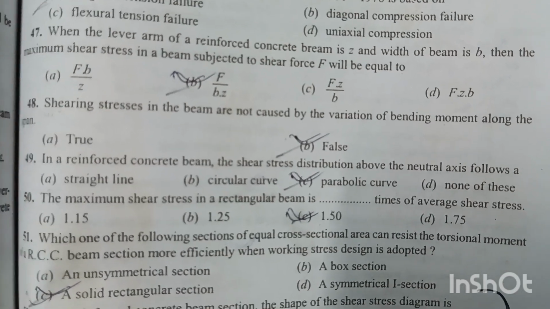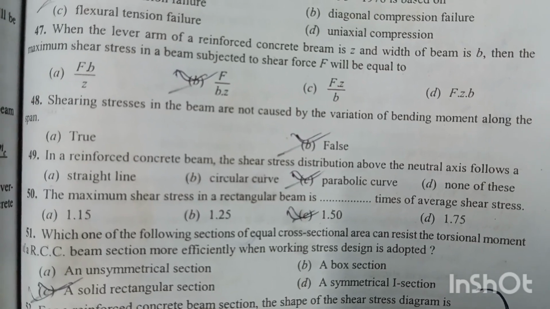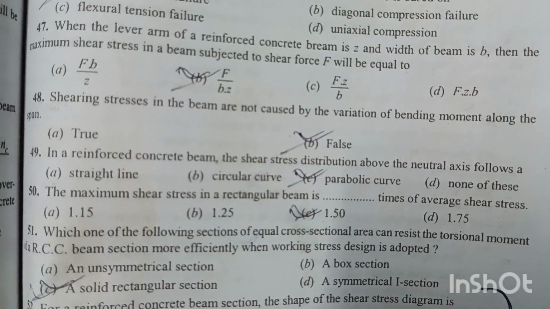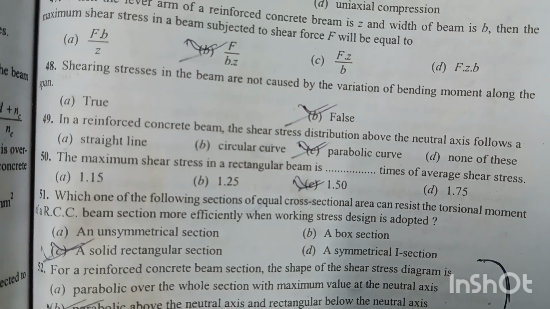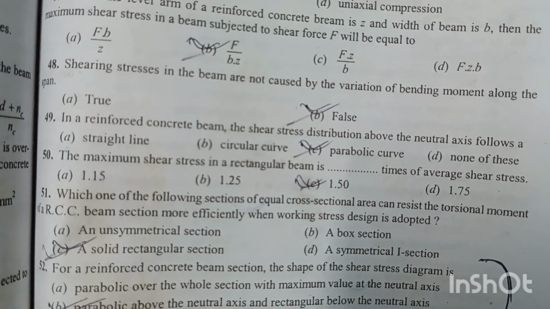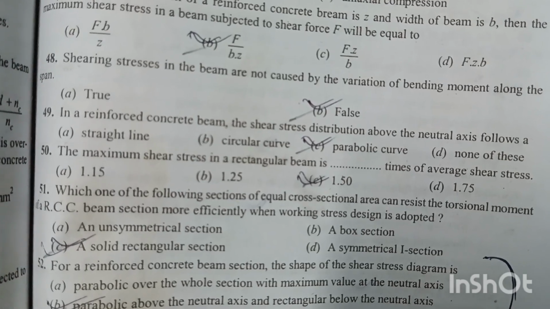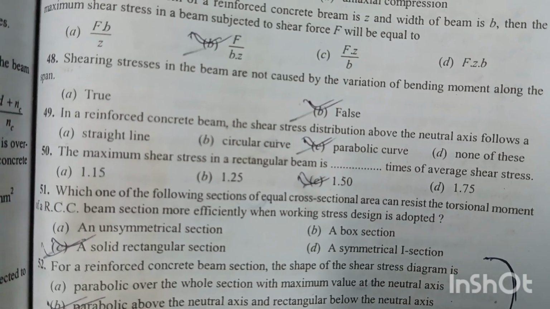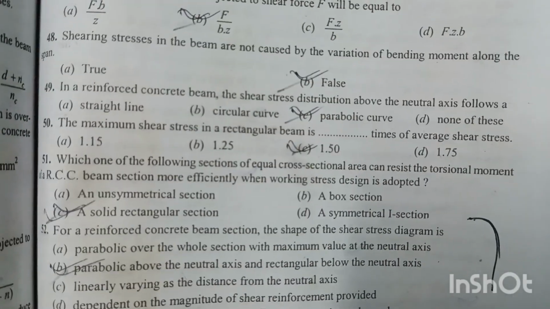Question number 50. The maximum shear stress in a rectangular beam is 1.5 times the average shear stress. Option C is the right answer. Question number 51. Which of the following sections of equal cross-sectional area can resist the torsional moment of an RCC beam section more efficiently when working stress design is adopted? Option C is the right answer, a solid rectangular section.